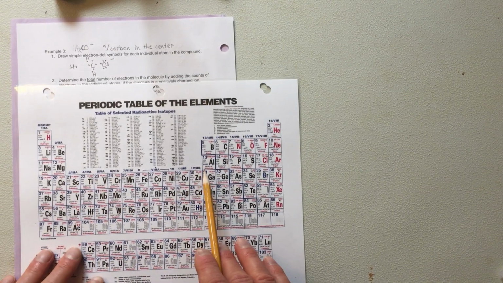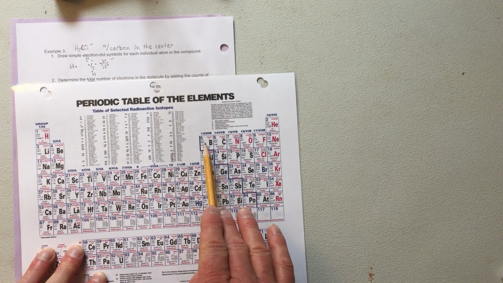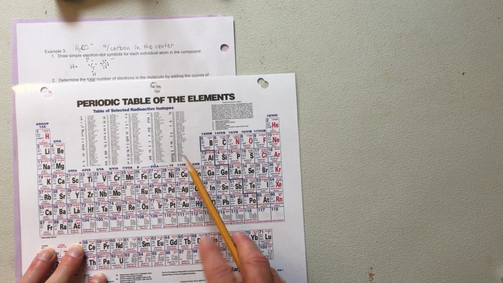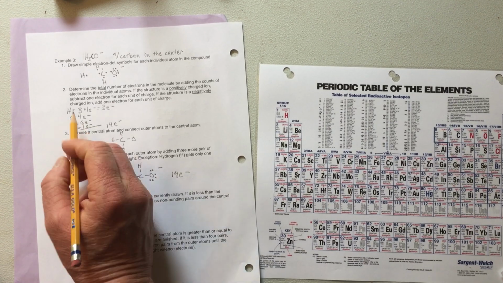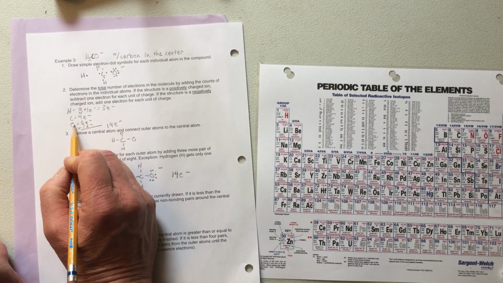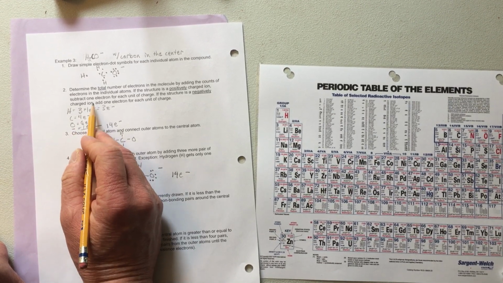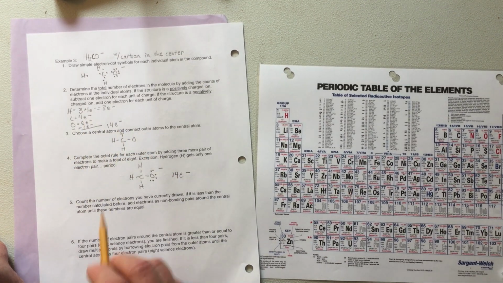Okay, so again, all of that is from hydrogen has 1, carbon has 1, 2, 3, 4, oxygen has 1, 2, 3, 4, 5, 6. So you can get it from the periodic table. So if we add up the total, each hydrogen 1, 3 times 1 is 3, carbon 4, oxygen 6. The negative sign is an extra electron, so 1. Add those up, 3 plus 4 plus 6 plus 1 is 14.